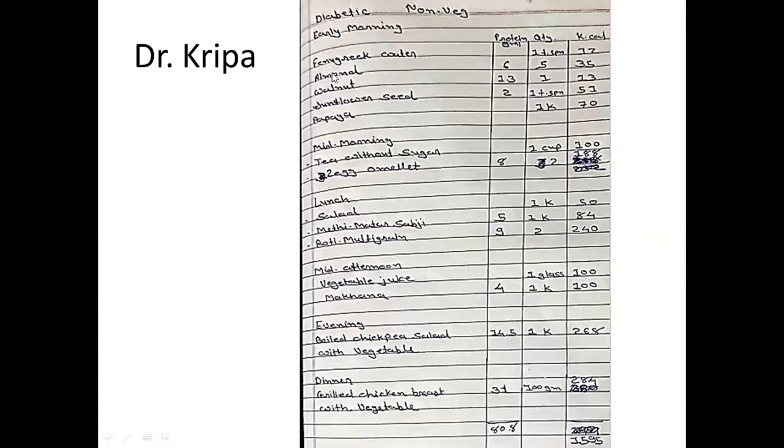Next is a non-vegetarian diet. In the non-vegetarian diet, it was easier to get up to 80 gram protein. In the vegetarian diet, 20 gram protein was lacking. If it is a vegetarian diet, you can add protein powder. Okay. Plant-based or whey protein powder, whichever you can add. Unsweetened one is also available. Okay, that can be added in a vegetarian diet.